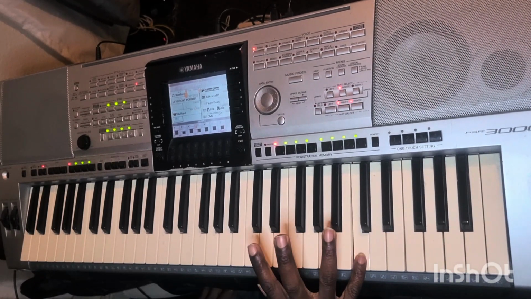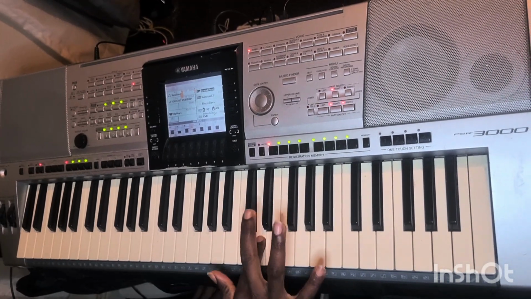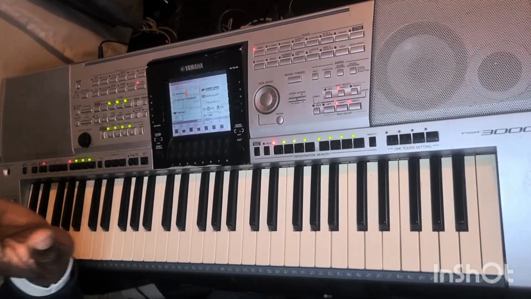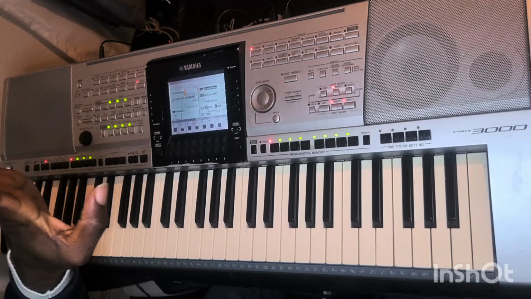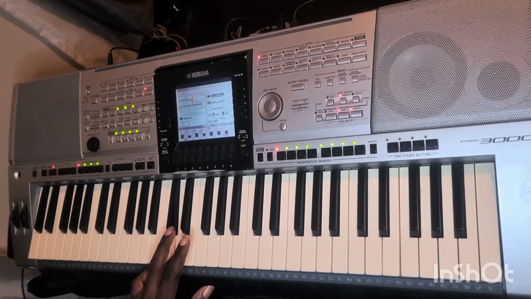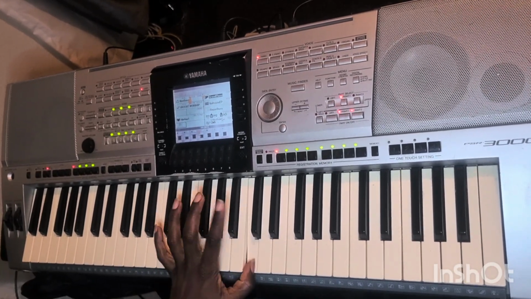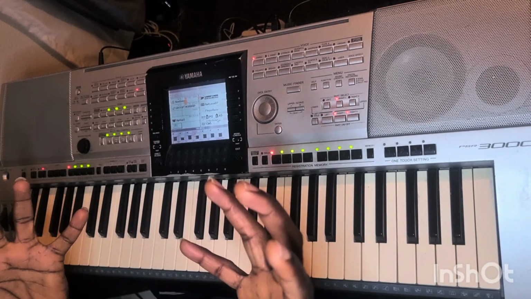And we come back the same way. And our left hand, 1, 2, 3, 4, 5, 3, 4, 5.